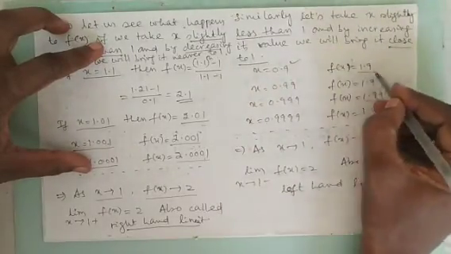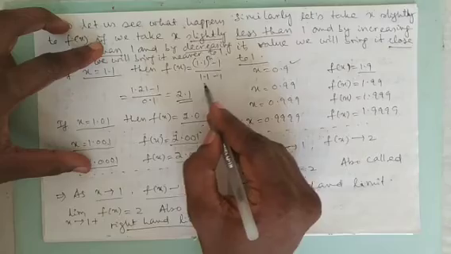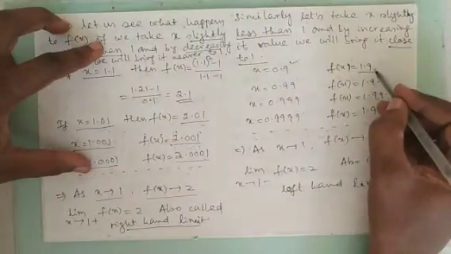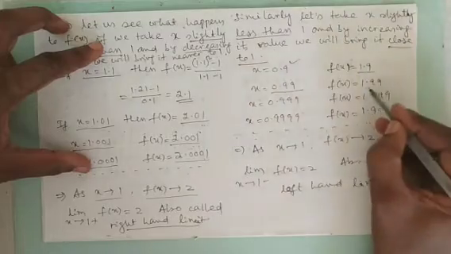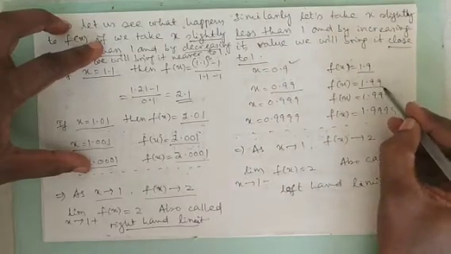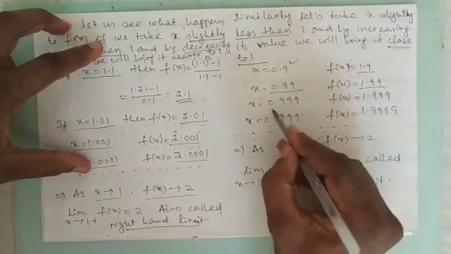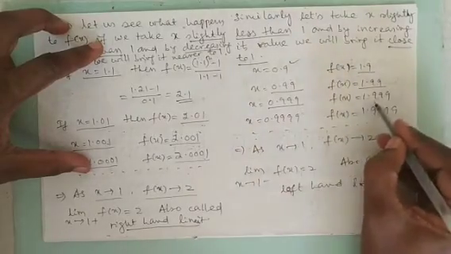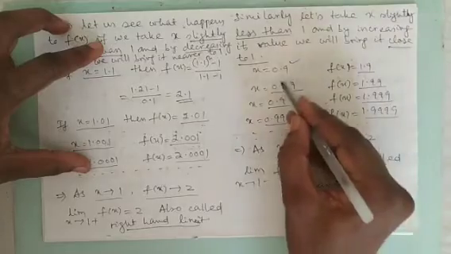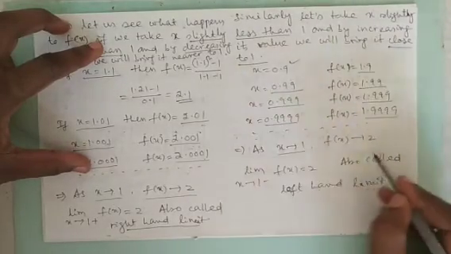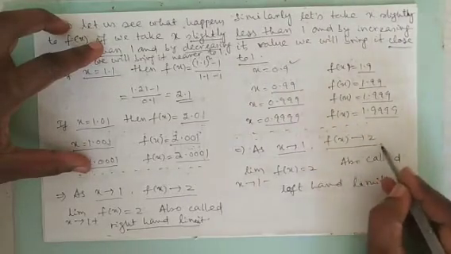We are getting f(x) equal to 0.9 squared minus 1 by 0.9 minus 1, that means we are getting 1.9. Now if we increase the value to 0.99, f(x) also increases slightly, that is 1.99. If x becomes 0.999, then f(x) becomes 1.999. So here you will see, as x increases and goes close towards 1, f(x) also moves closer towards 2.